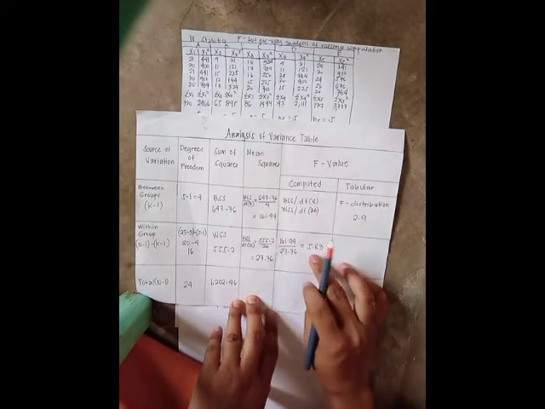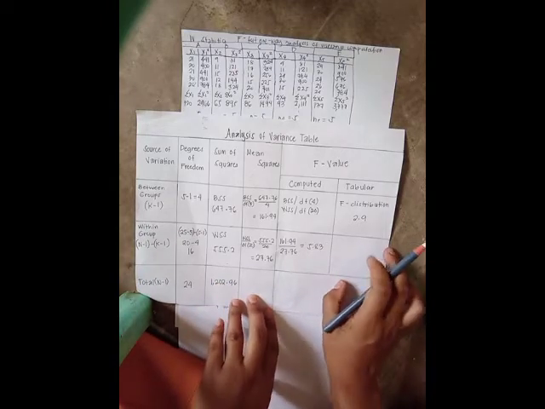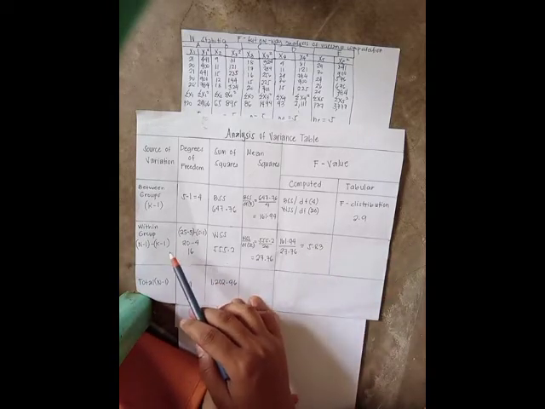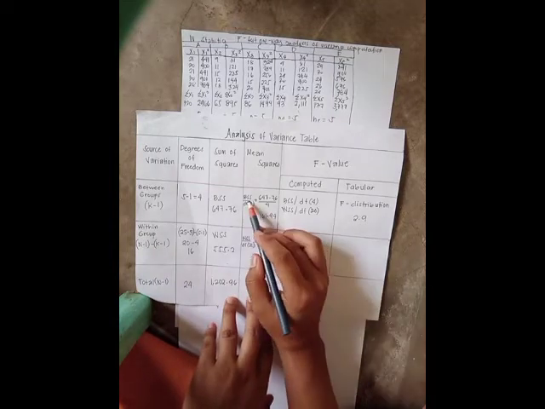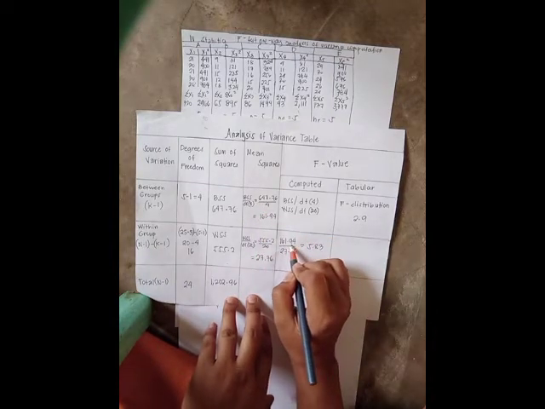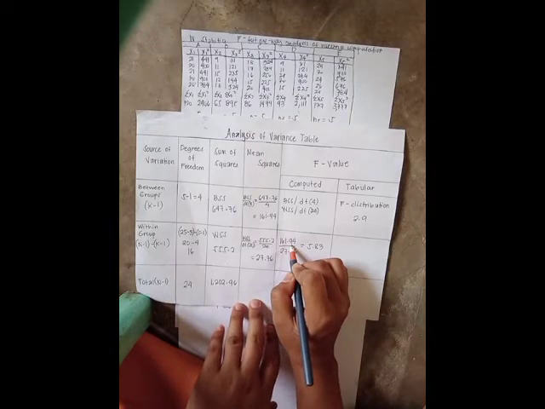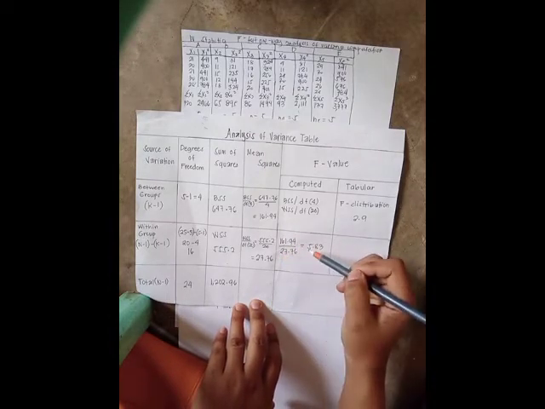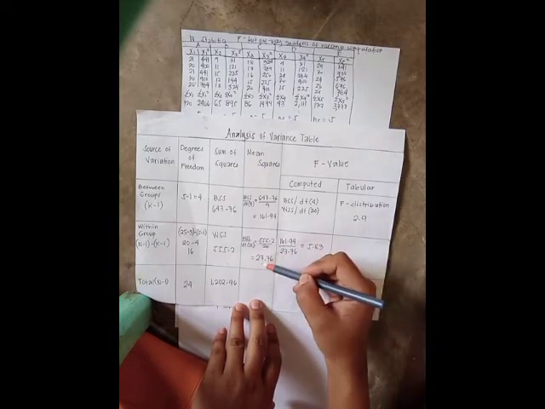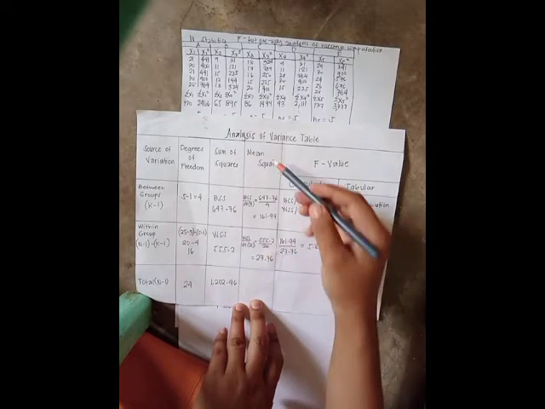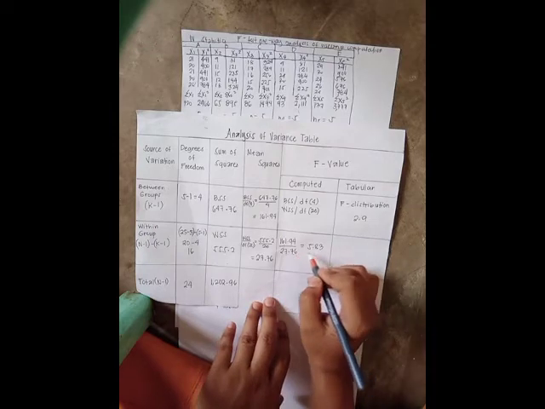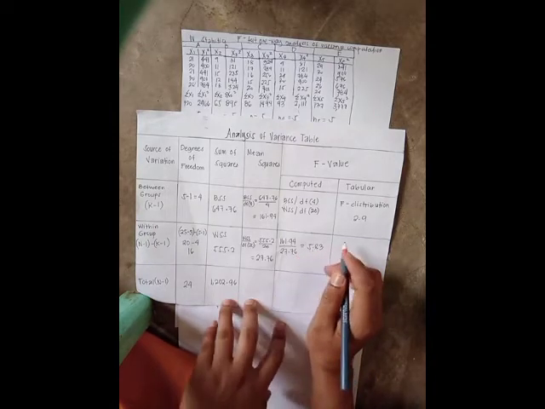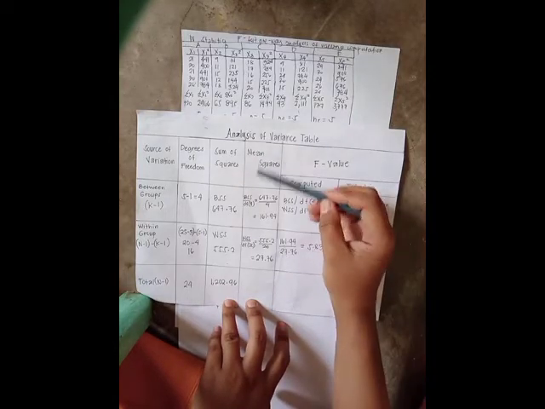We get the 5.83 by taking our BSS mean square, which is 161.94, and dividing it by our WSS mean square, which is 27.76. So we have our mean square here.